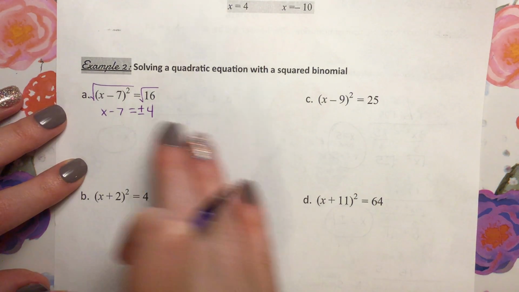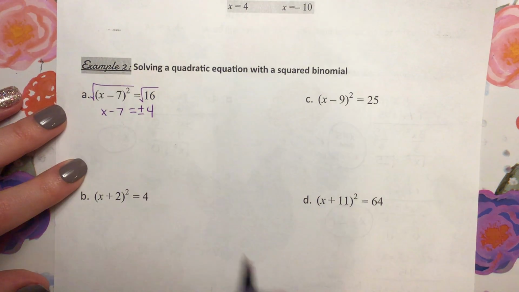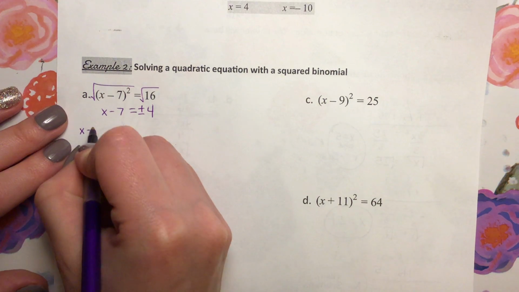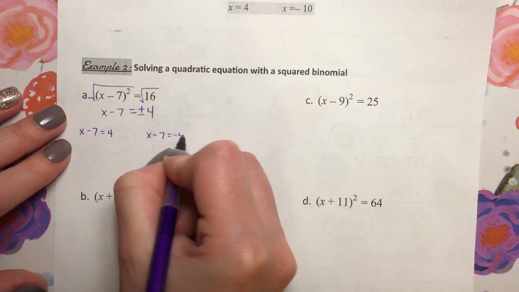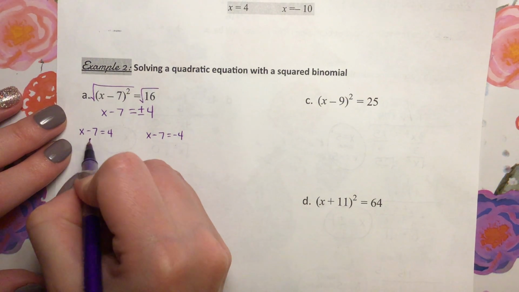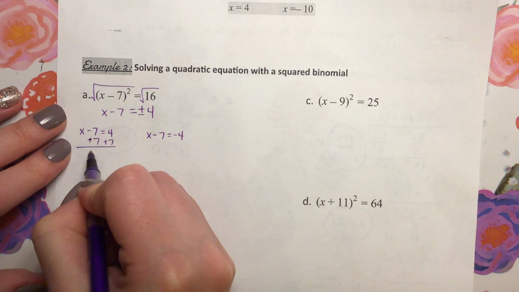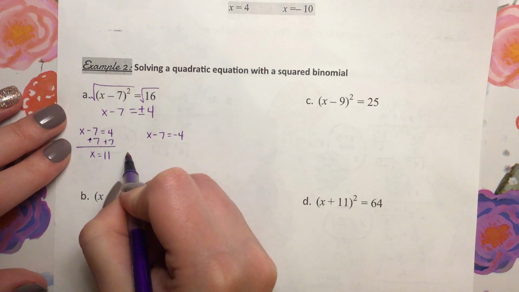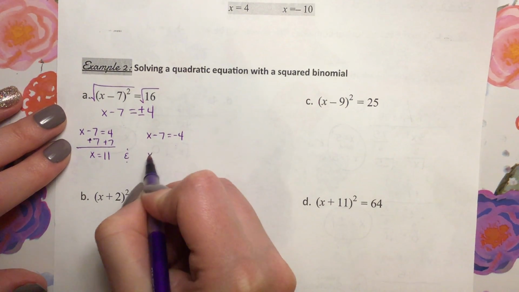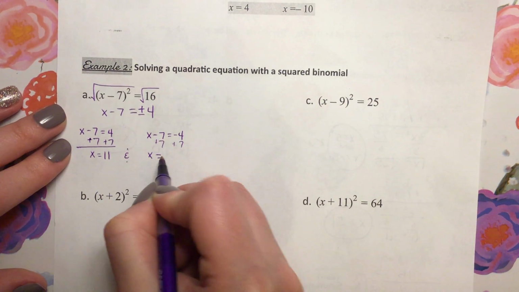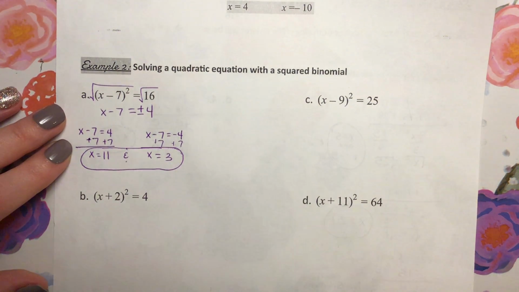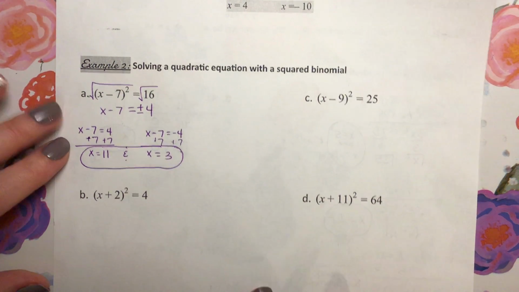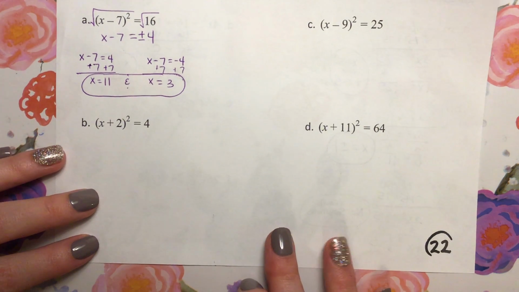So what we want to do is rewrite that 2 times so we can see the 2 equations. I've got x minus 7 equals 4, x minus 7 equals negative 4. Now let's solve for x in both equations. So x could equal 11 and x equals 3. There are my solutions.